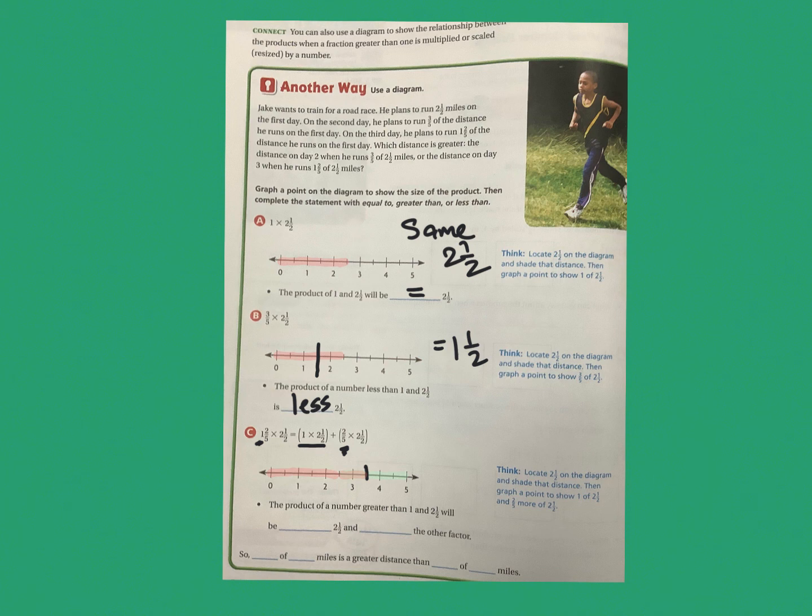So he is now running a total of 3.5 miles. So the product of a number greater than 1 and 2.5 will be more than 2.5 and more than the other factor.